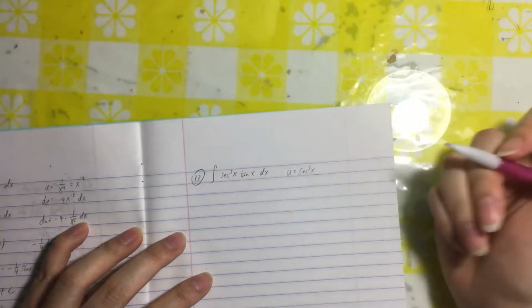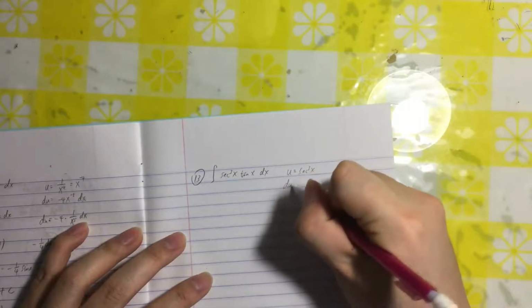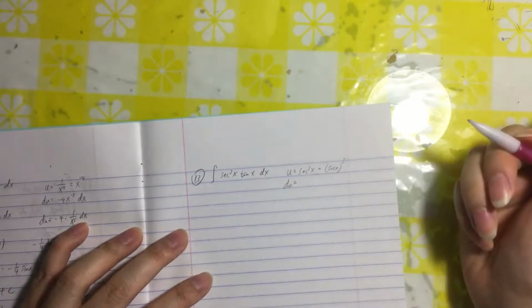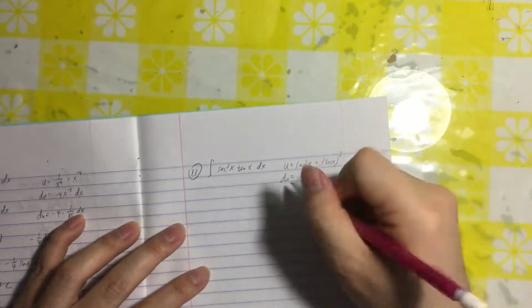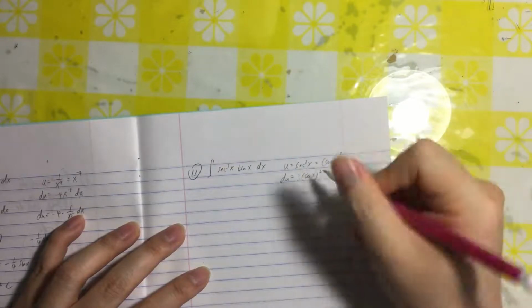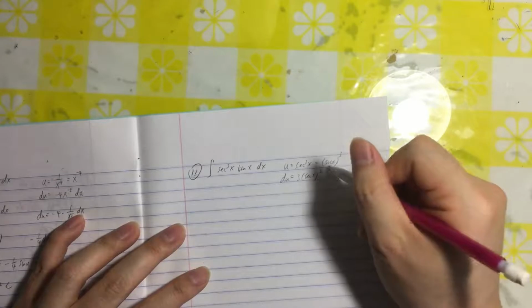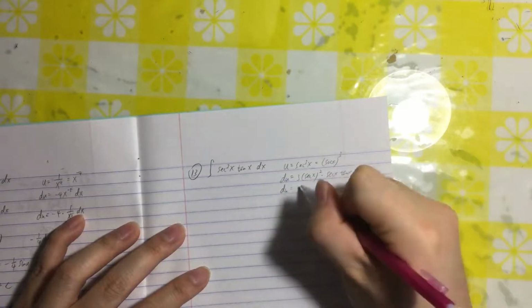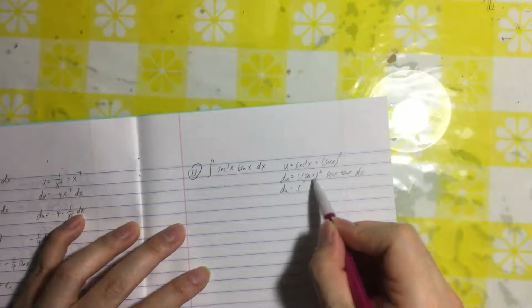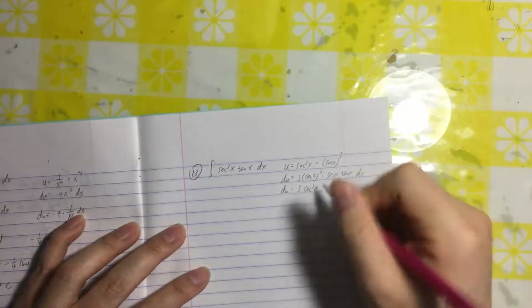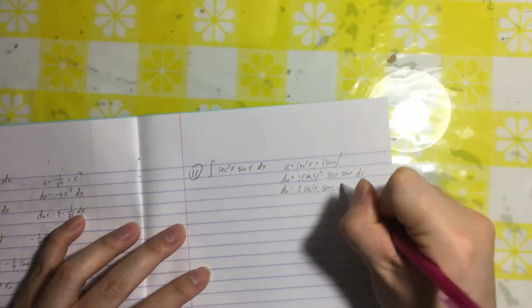If I let u be secant cube of x, what's my du? Secant cube of x is secant x raised to power 3. What's my du here? Use chain rule. Du is 3 times secant x squared, then times derivative of inside. Derivative of secant is secant x times tangent x times dx. If we simplify, my du is 3 times secant x squared times secant x is secant x cube, which is secant cube x times tangent x dx.